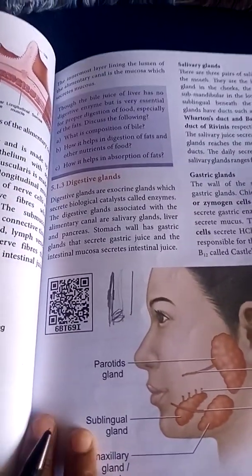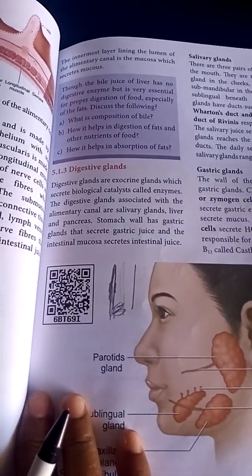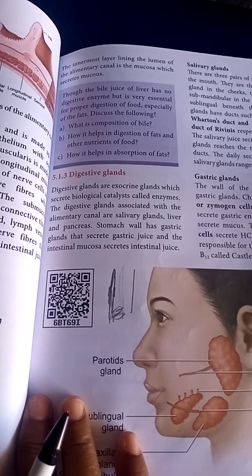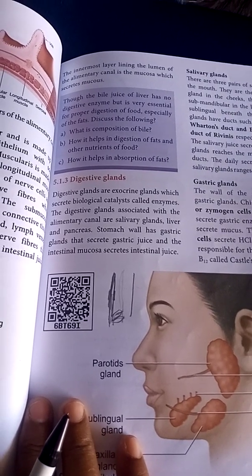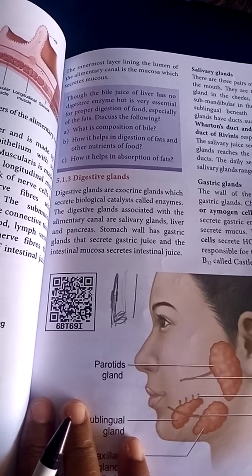Okay, so now we are going to discuss the digestive glands. The digestive glands secrete enzymes. These are helpful for the process of digestion.